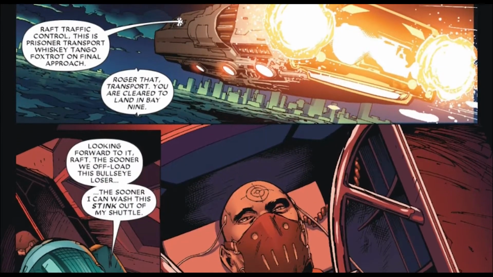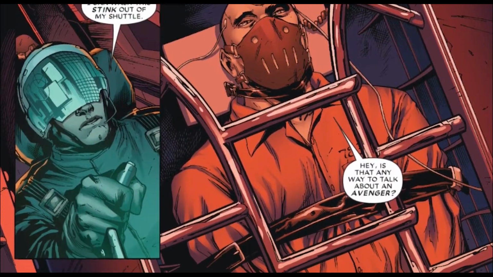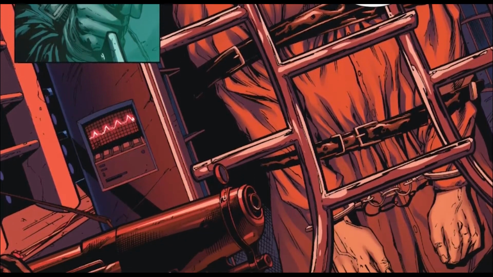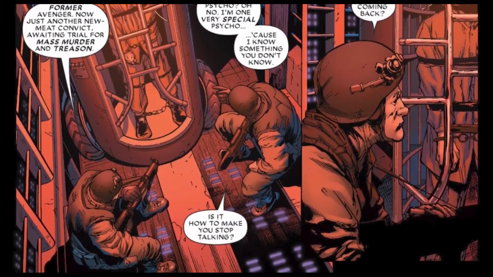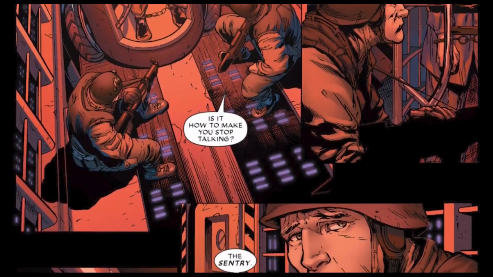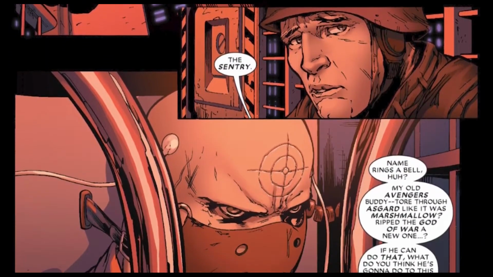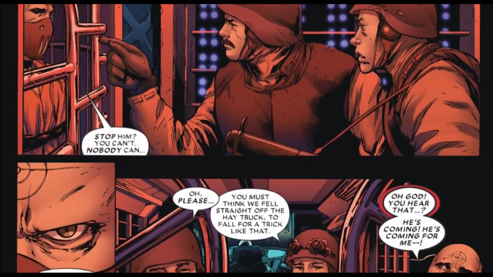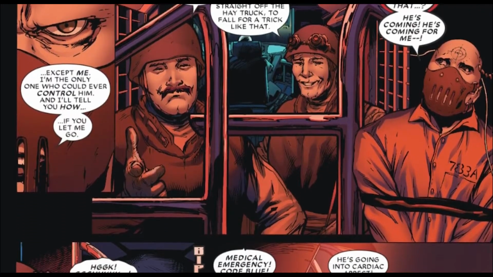We then pick up in New York, but pick up with Bullseye, who is being transported to prison. Something to point out is that this is after Dark Reign, which is important to mention since Bullseye was in the Dark Avengers. When Norman Osborn took over S.H.I.E.L.D. and replaced it with his own government organization called H.A.M.M.E.R., he formed his own Avengers team, the Dark Avengers.